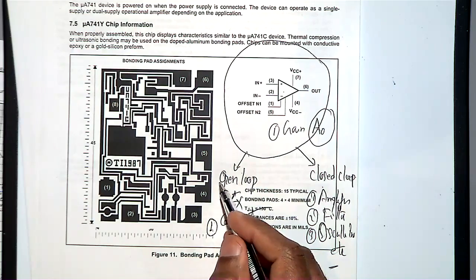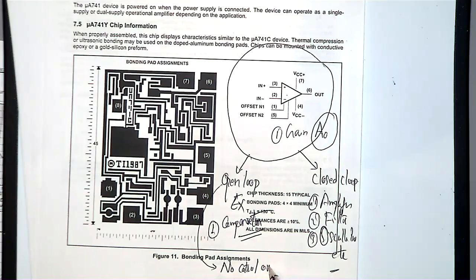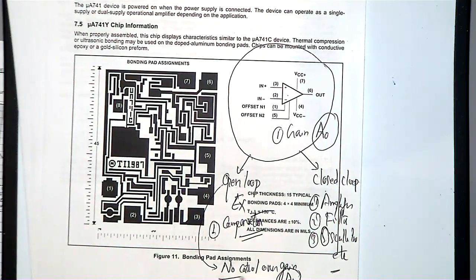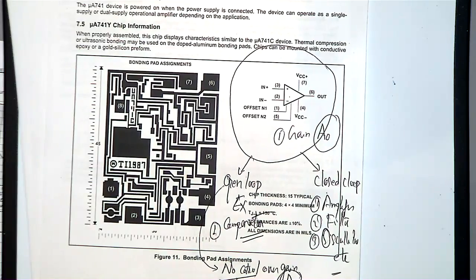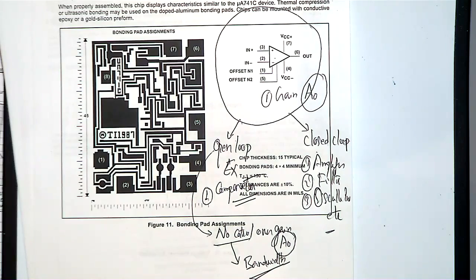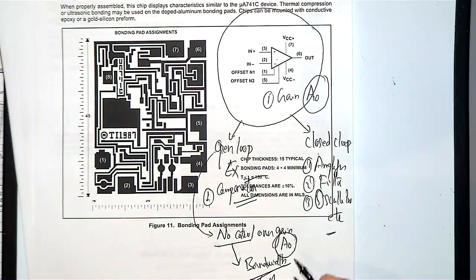When you are using open loop, you have no control over gain. You are using the open loop gain, the very large gain. Again, no control over bandwidth, so you use the available bandwidth the operational amplifier is giving, and it is not stable to use as an amplifier because there is no feedback. Definitely we use the op amp in open loop mode for some applications. The best one is the comparator, which I discussed.